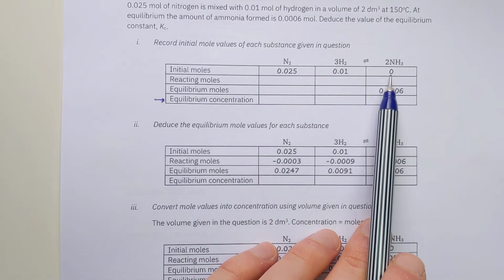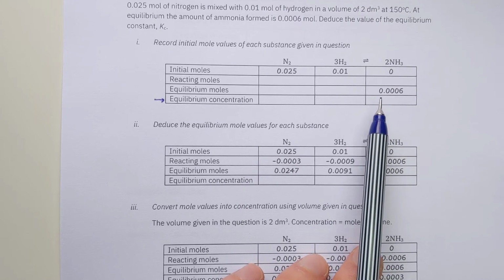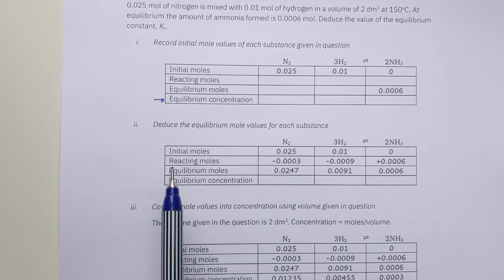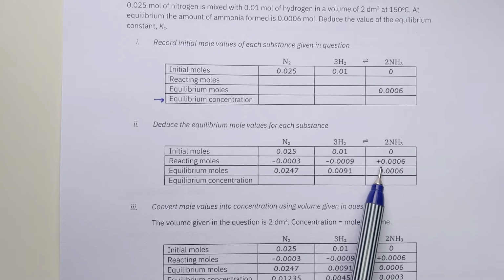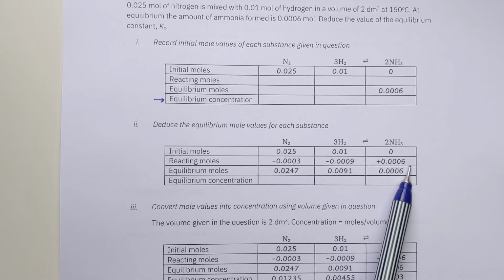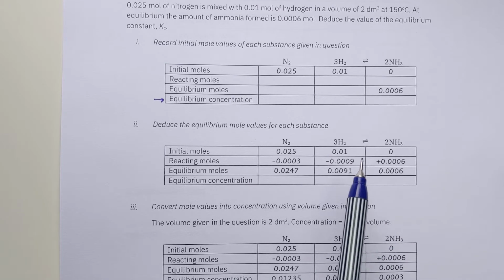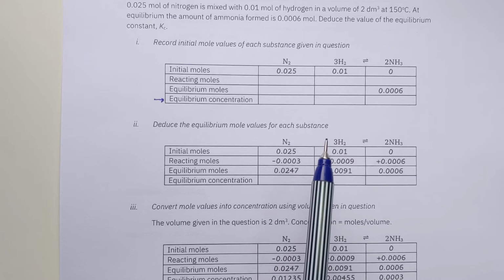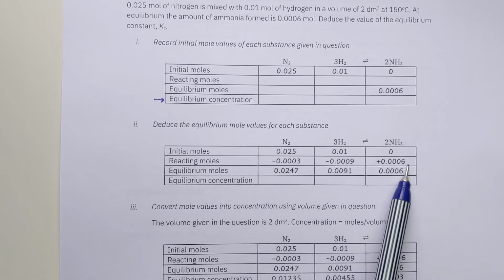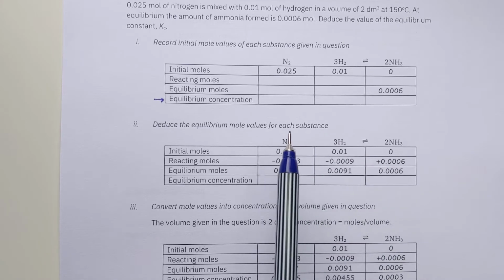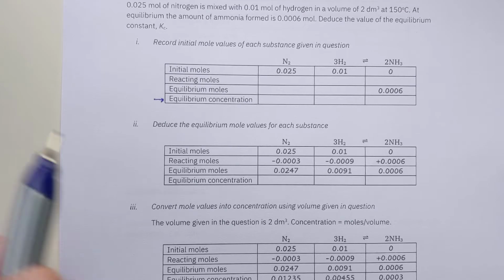At the start, I had no moles of ammonia, but at the equilibrium, I had 0.006 moles of it. That's where the reacting moles rule comes in. That means that over the course of this equilibrium, I have gained 0.006 moles of ammonia. The knock-on effect is that some of the nitrogen and hydrogen has been used up, because I can't just make ammonia out of nothing; it has to have come from these two things reacting together. The question now is, how much of these did get used up to make that ammonia?